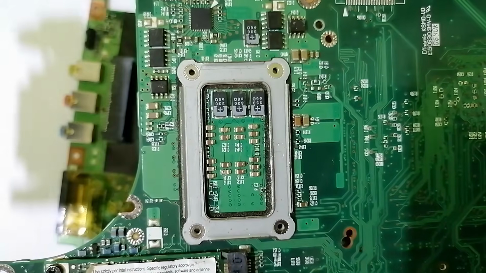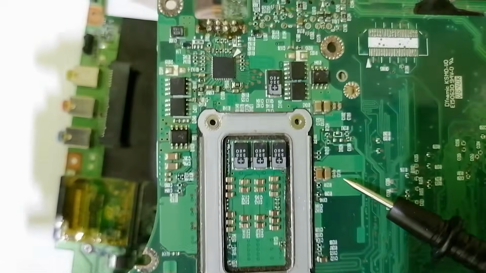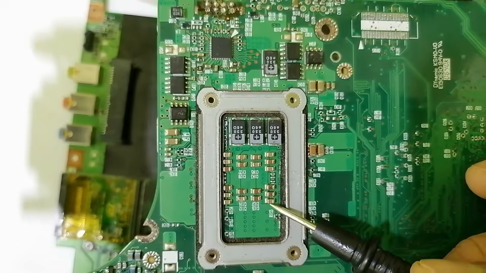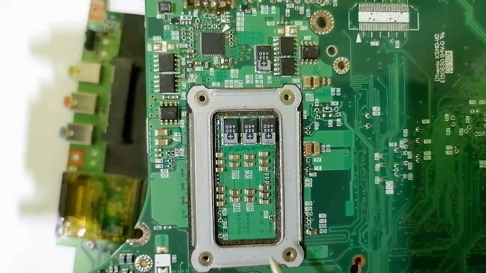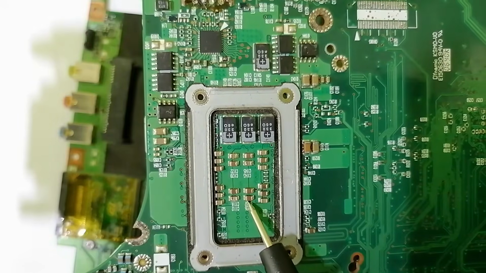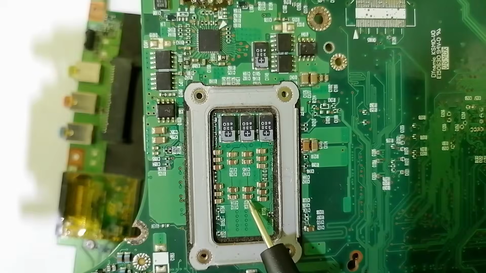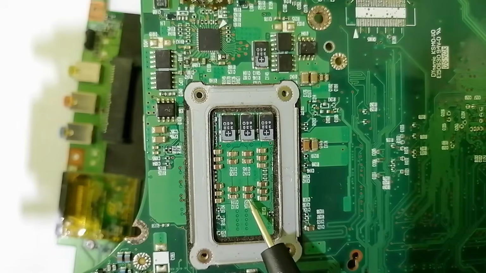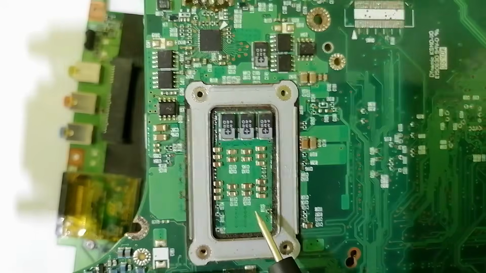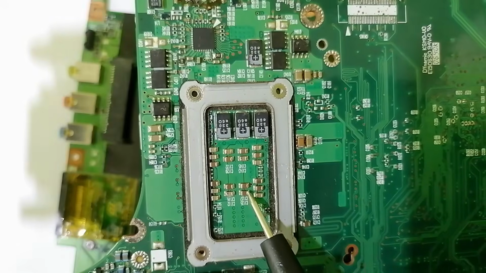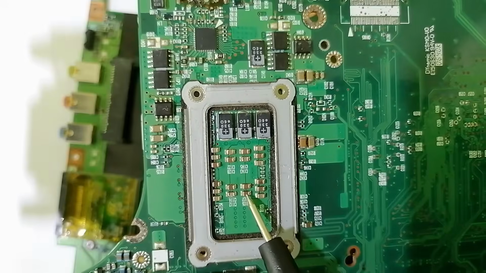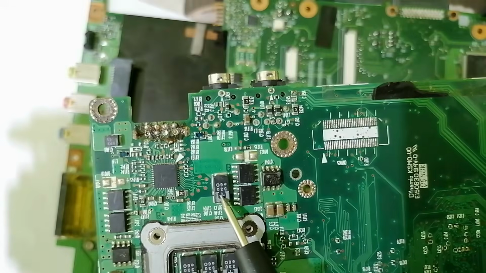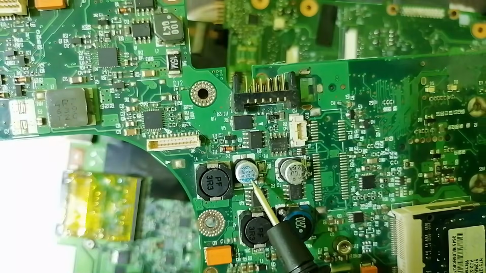I want to add that this capacitor is not like this one in terms of size. So if you have a failed capacitor like this one, you should replace it with another ceramic capacitor with the same size and same color, because on ceramic capacitors we don't have values printed like on tantalum capacitors or electrolytic capacitors.